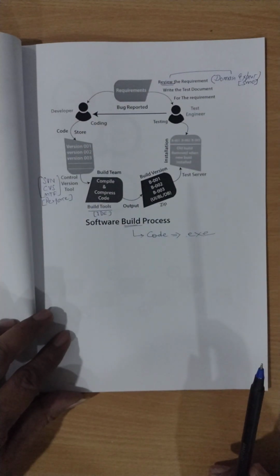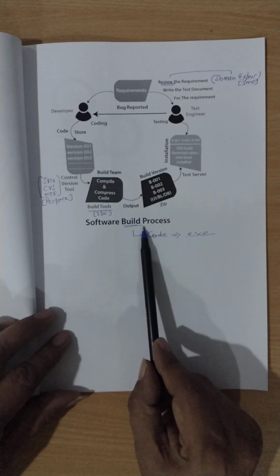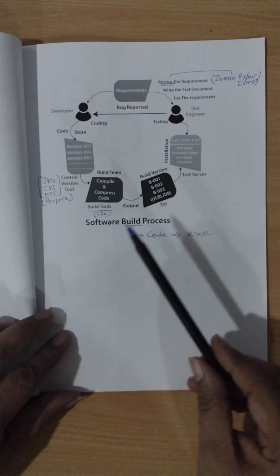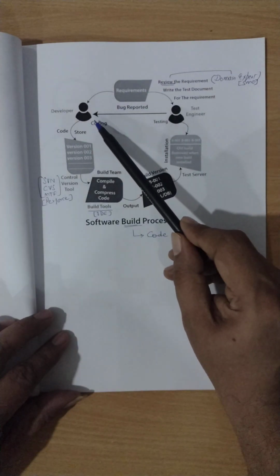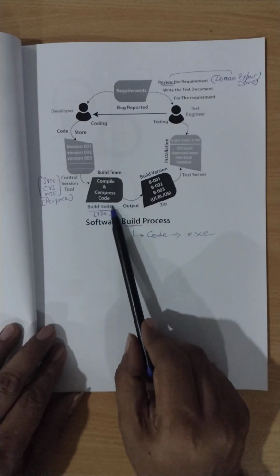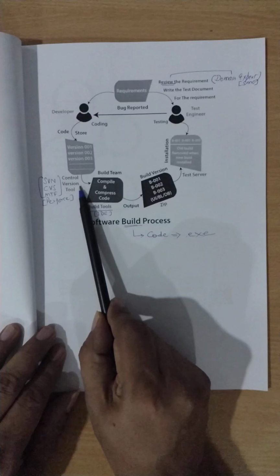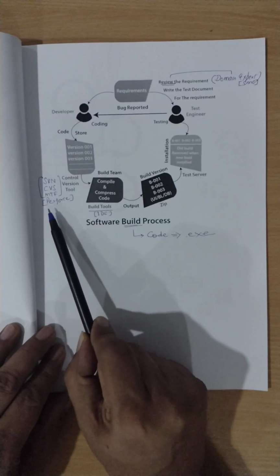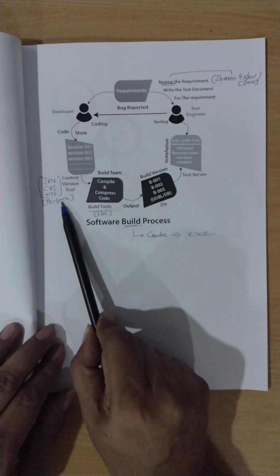Again another representation of testing, showing how the software is being built. So the software build process is shown. Here from the requirement to coding, various versions are being released. It goes to the build team, and there various version control tools are being used like SVN, CVS, Microsoft Team Foundation, Perforce. These are some of the configuration management or version management tools.